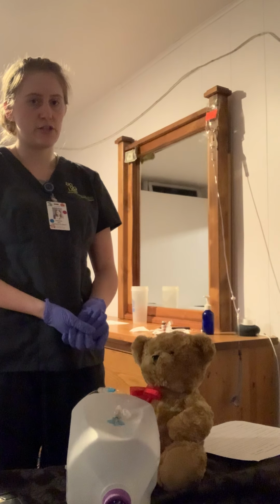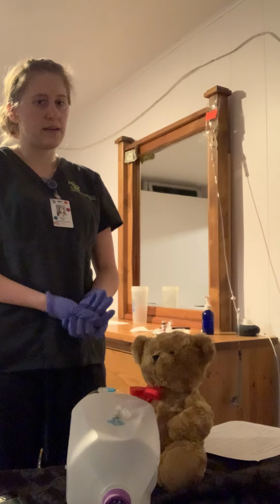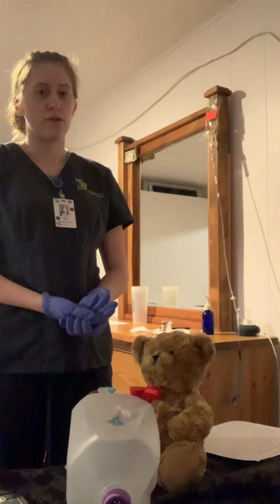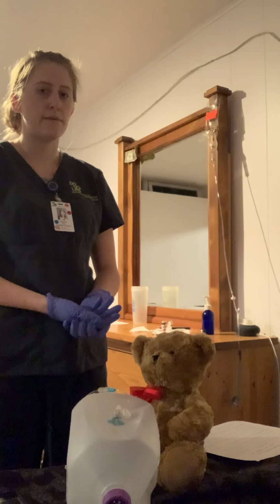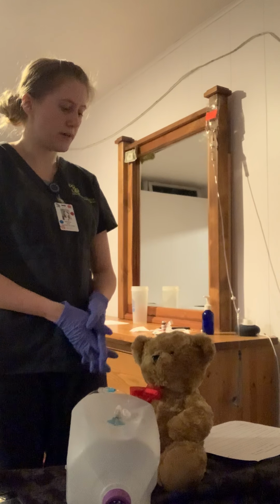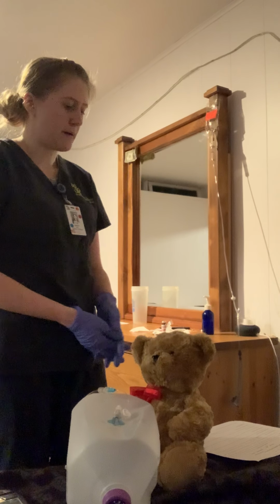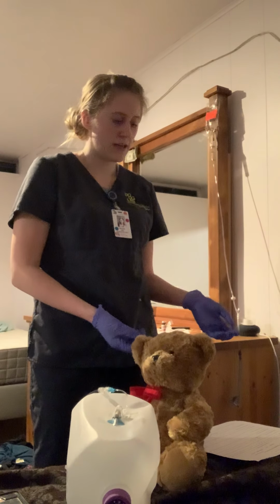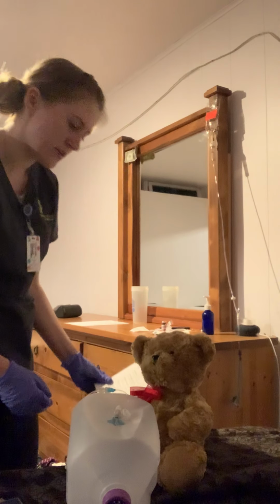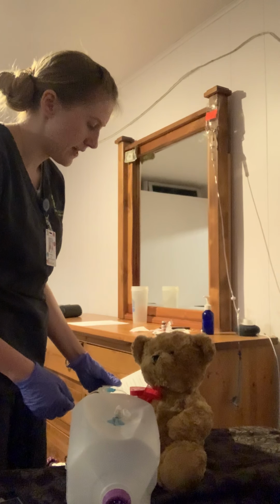Some pre-assessments I would do would be assessing for edema, blood pressure, daily weights. I also would look at their renal function on the labs, their electrolytes. Since this is going to get rid of all the fluid, the electrolytes can go with it. Now I'm going to do my third medication check. Can I see your wristband, please? So you tell me your full name and your date of birth.